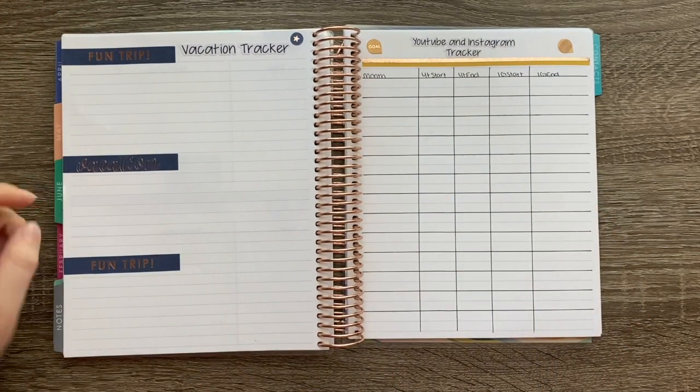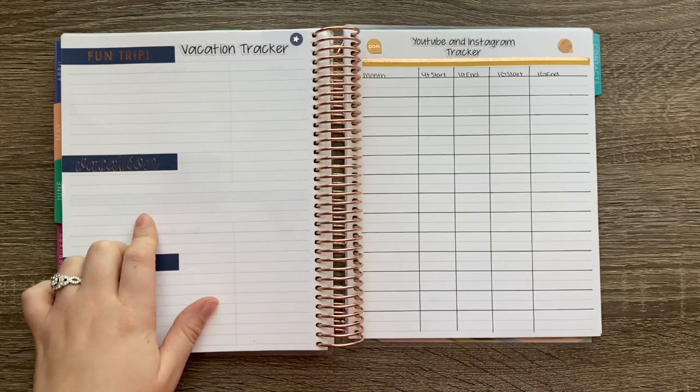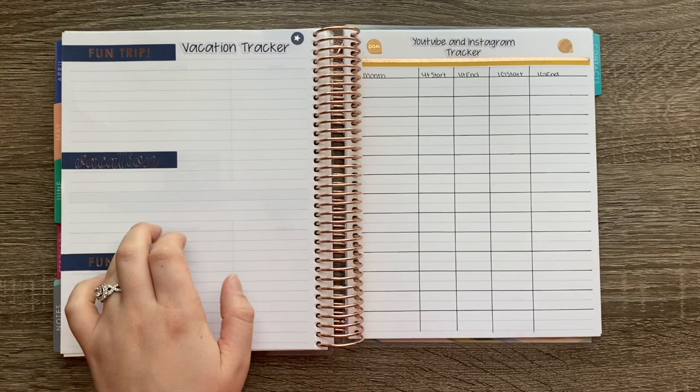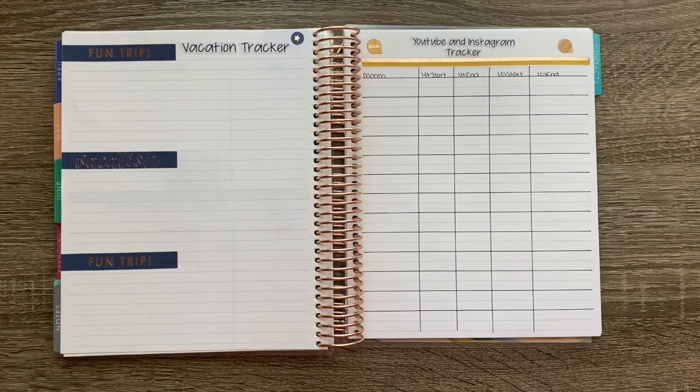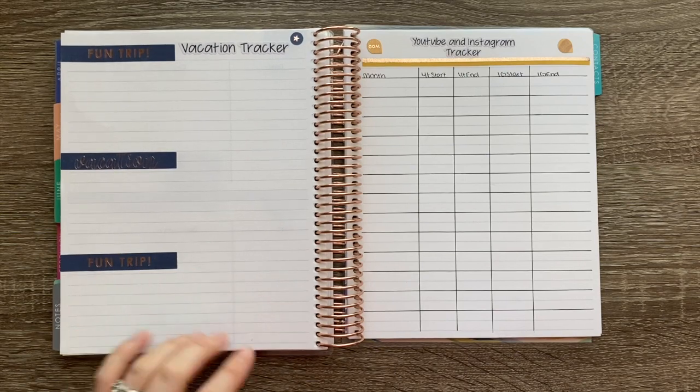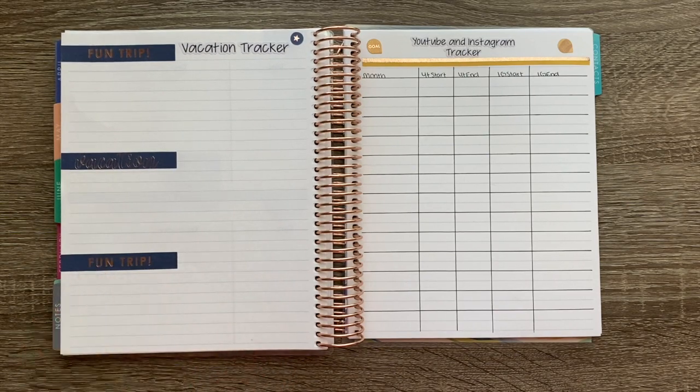Here we will put our family beach vacation. We do a week-long book a house type thing at our favorite beach here in South Carolina. So that will be for that. And then this I just left for any other fun trips we might take, like camping trips or just short weekend trips or something like that.